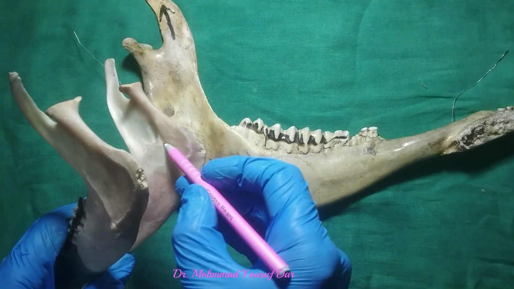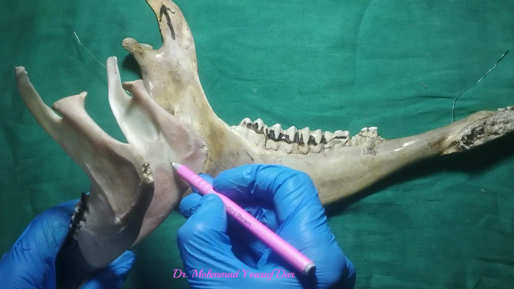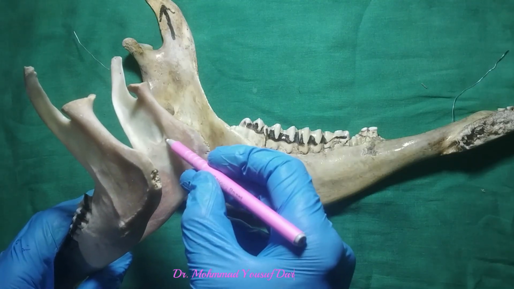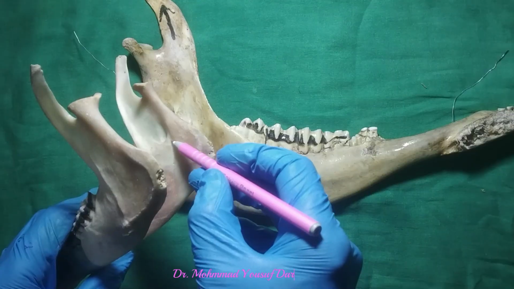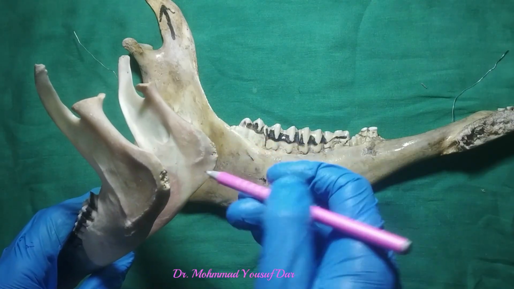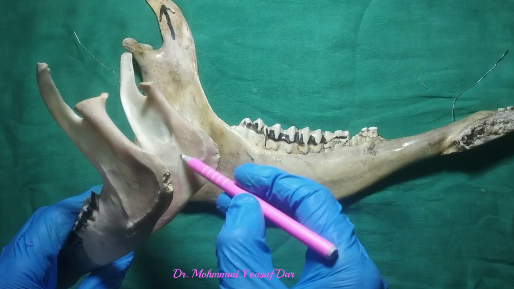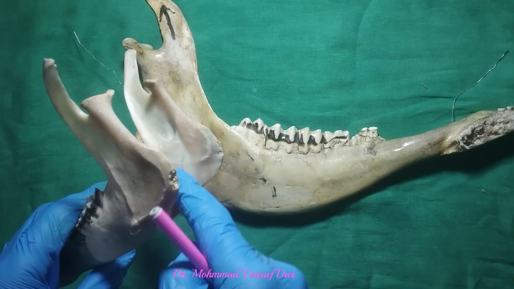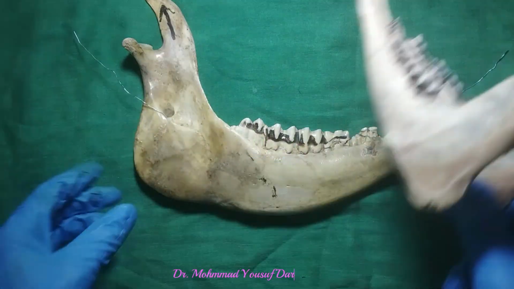From here you can see there is a very faint groove that goes downwards and forwards. Here you can see there is a faint groove that is called the lingual groove. Through this groove the lingual nerve passes. A faint groove on the medial surface.